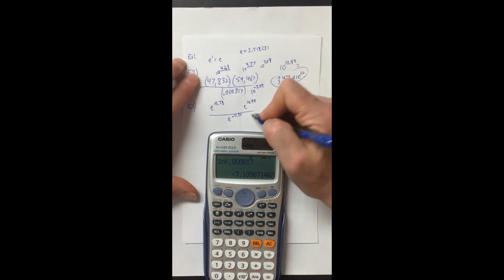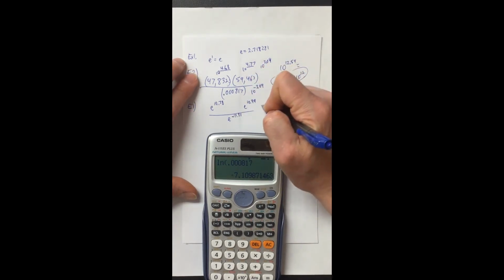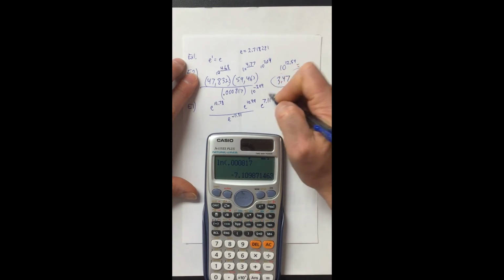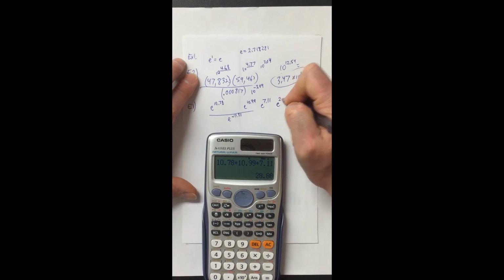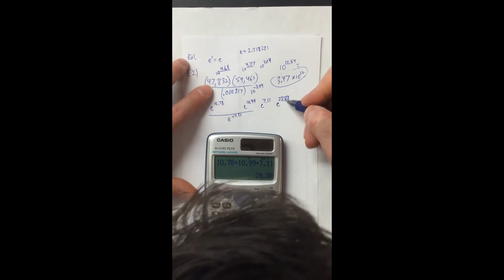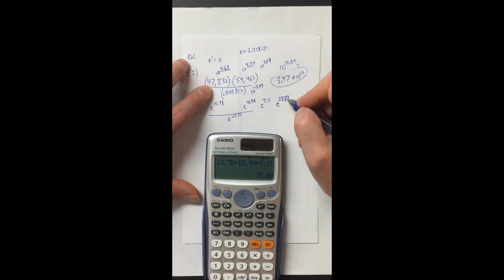Okay, then once again, if I take that on my denominator, the sign flips and I have 7.11. If I add those, or if I multiply them functionally, I'm adding them. So basically, I got 10.78 plus 10.99 plus 7.11 equals, and I have my e to the power of 28.88, and so that is my natural logarithm there, and I want to change that back to my anti-logarithm, my normal number.